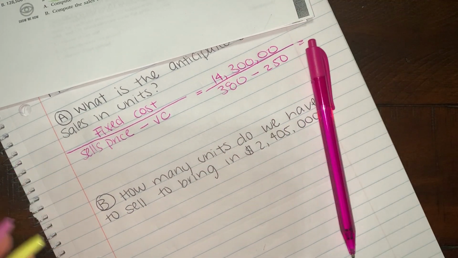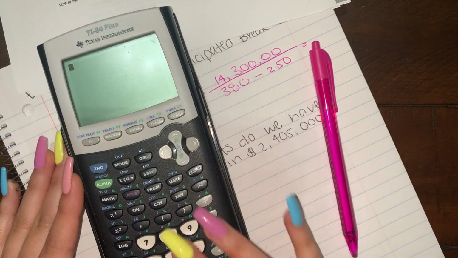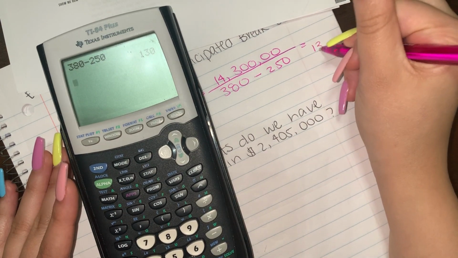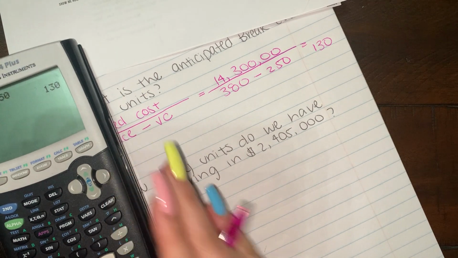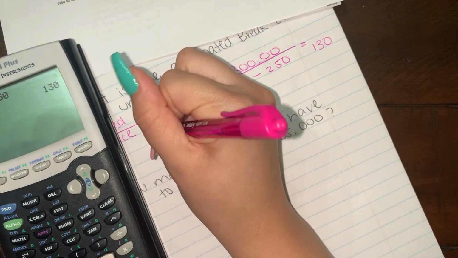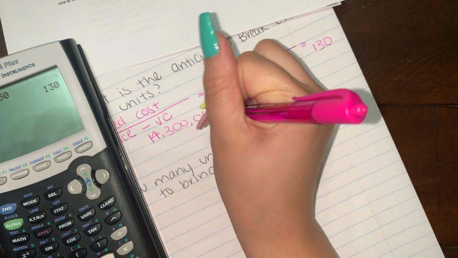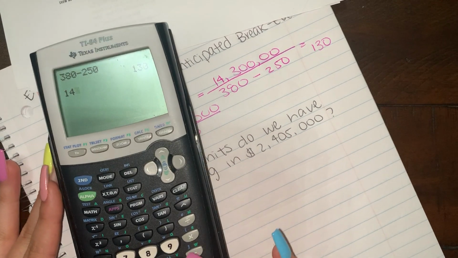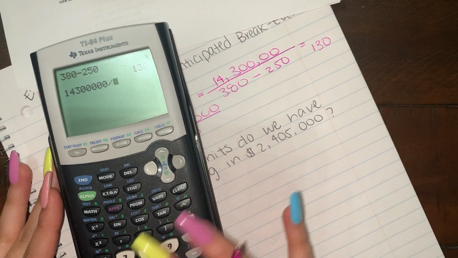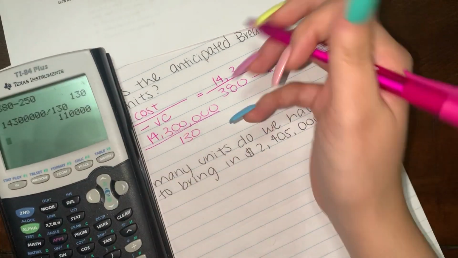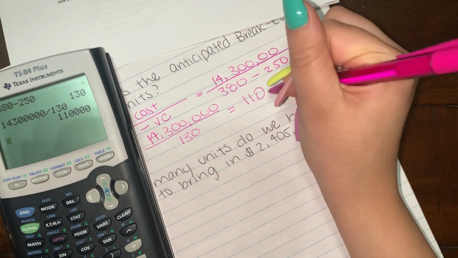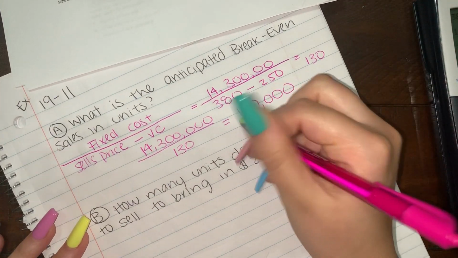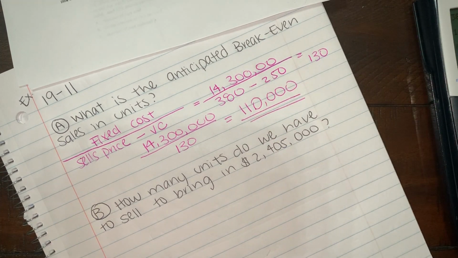So if we do 380 minus 250, we end up getting 130. So that's our contribution margin. So we get 14,300,000. Put that over 130. So 14,300,000 divided by 130. We end up getting 110,000. So that means that we need to sell 110,000 units in order to break even.